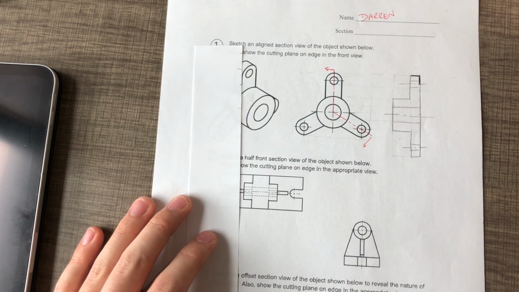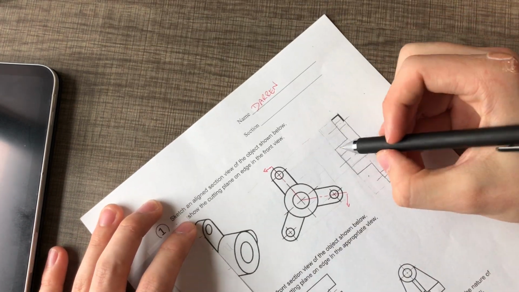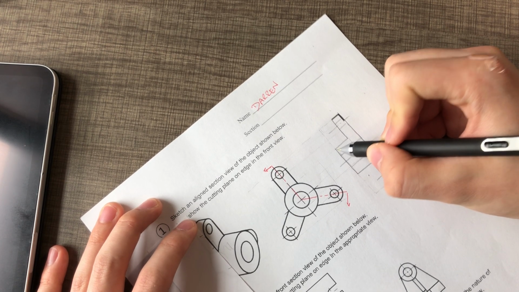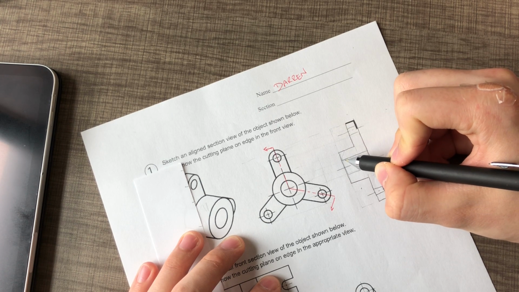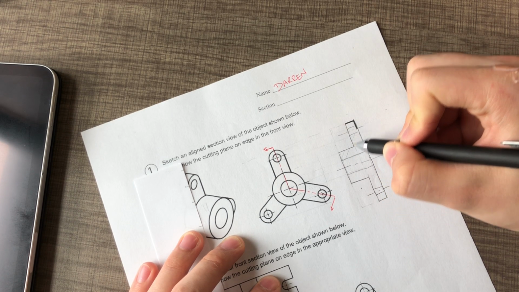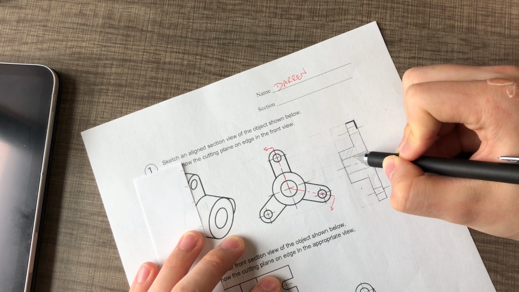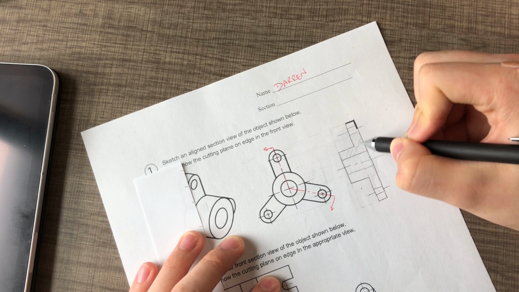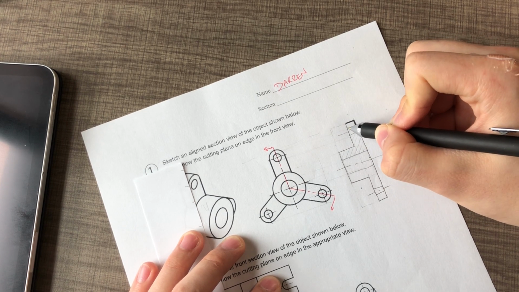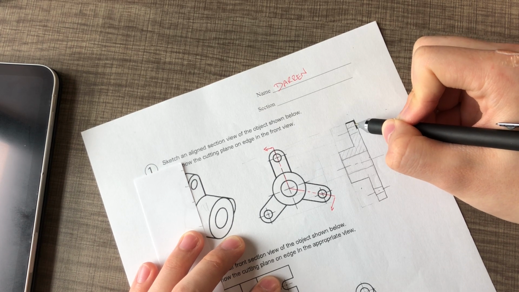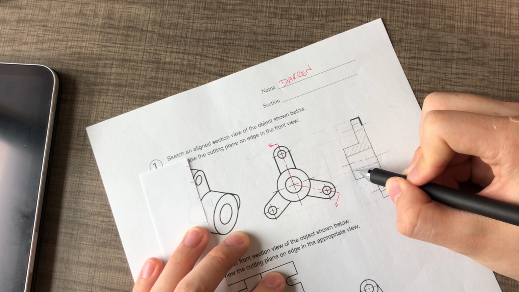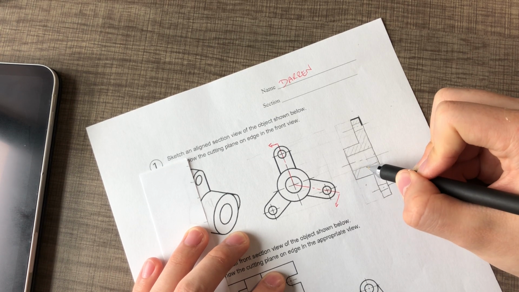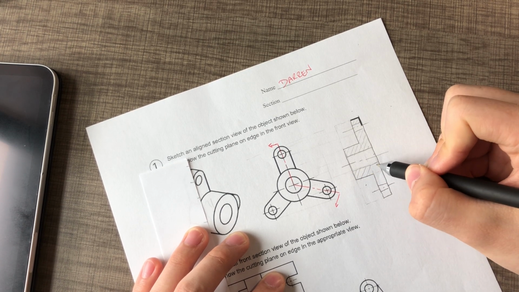Am I done? Not quite. I still need to show the hatching. So very gently, just like a construction line, I will just draw parallel lines going all the way through my object. Just to indicate this is anything that I'm actually slicing through. So hatched lines are there to show you anything that is solid. Anywhere you don't see a hatched line is either a hole or it's very thin.